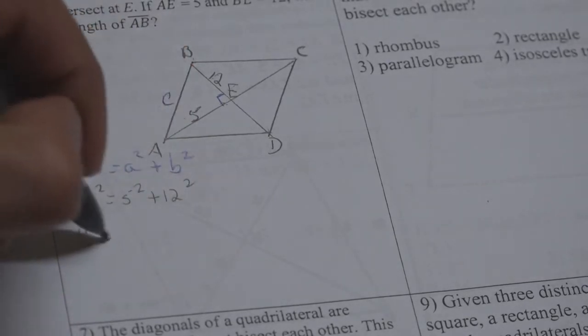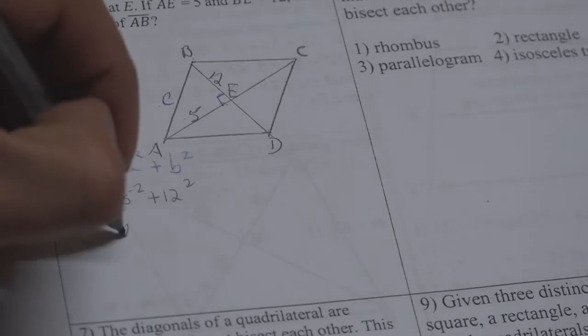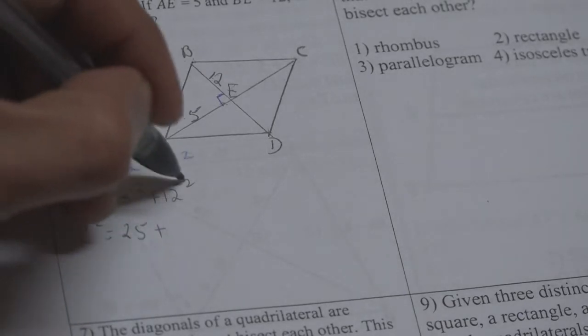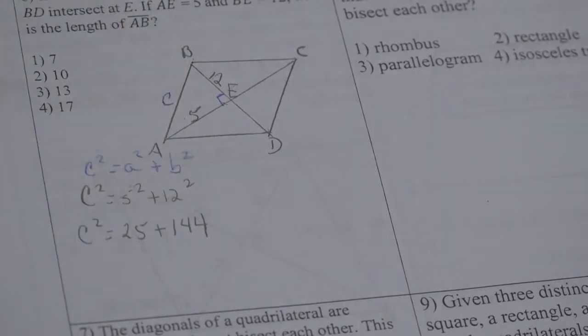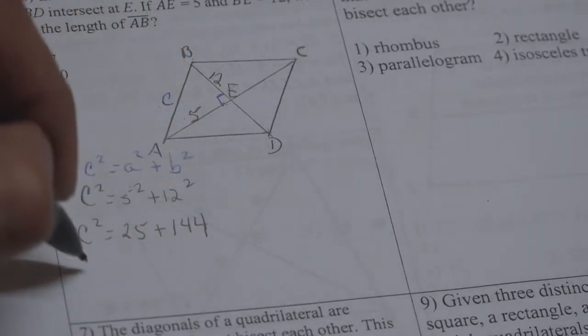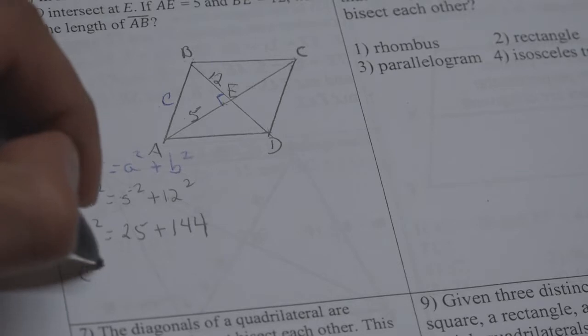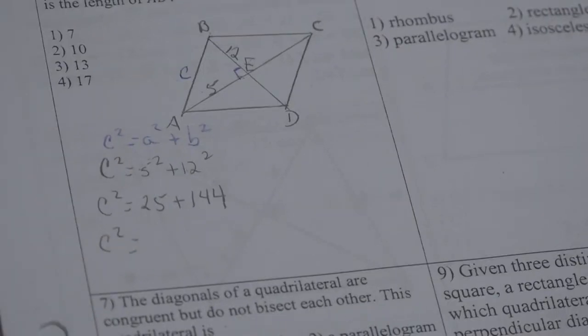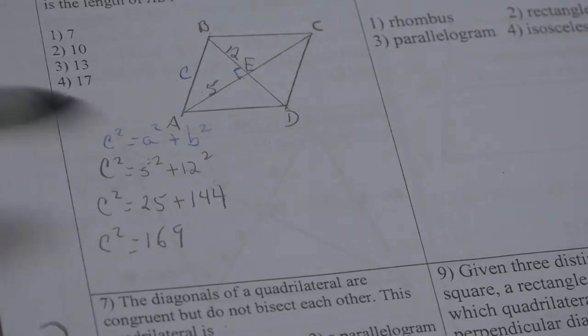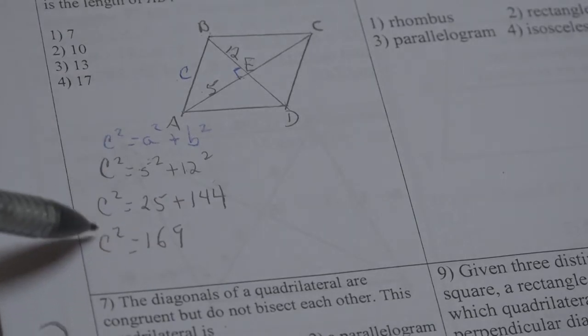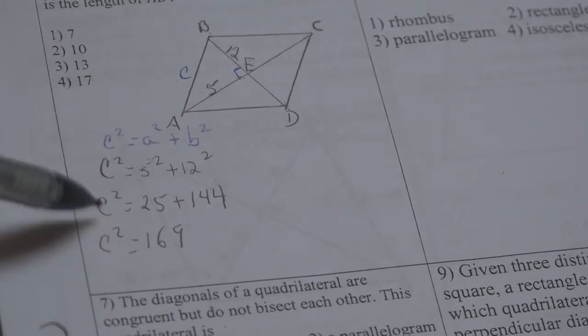So now C squared equals 5 squared, which is 5 times 5, and 12 squared is 12 times 12. And now C squared equals 169. I'm not looking for C squared, I'm looking for C. So how do I undo a square?